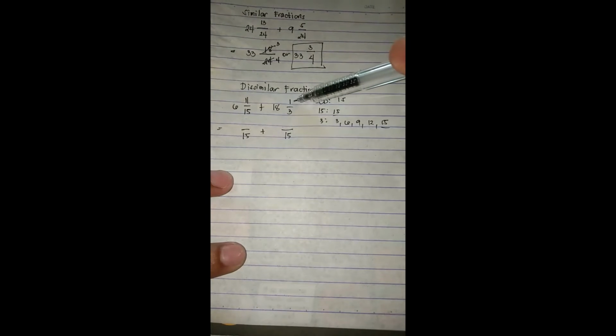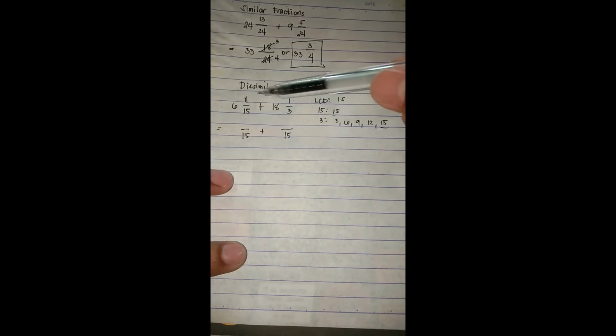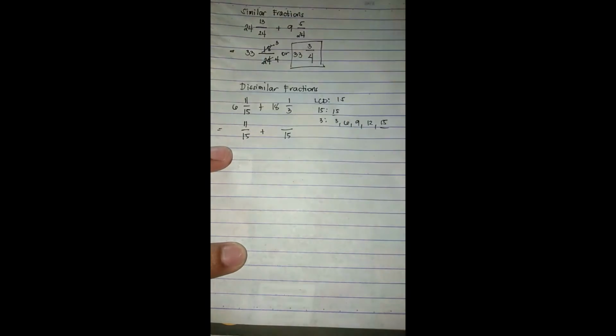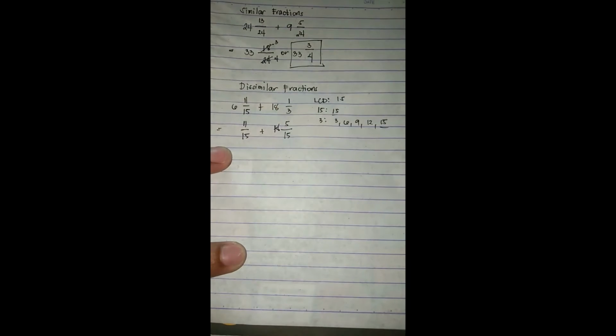So next is we will now multiply the numerator. So itong ating mga numerator, i-multiply natin sa mga factor na nakuha natin. So 11 times 1, we have here 11. So 1 times 5, we have here 5. And then copy the whole number.